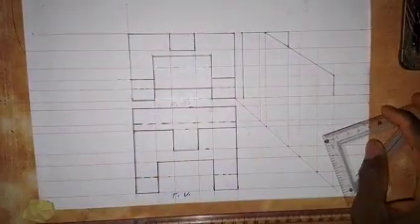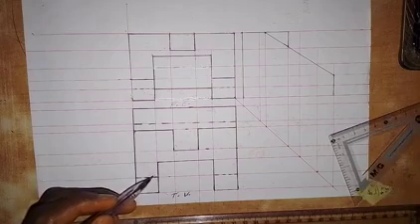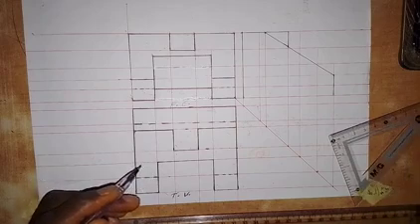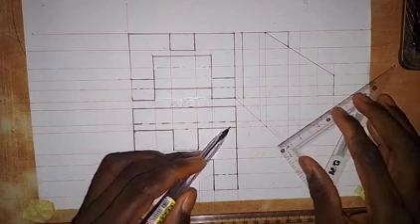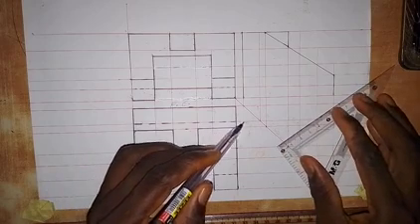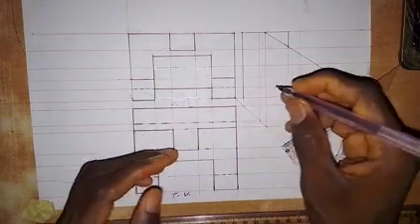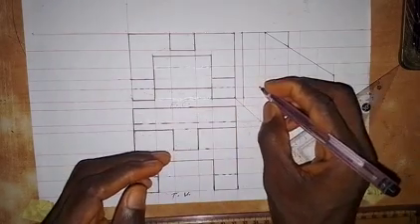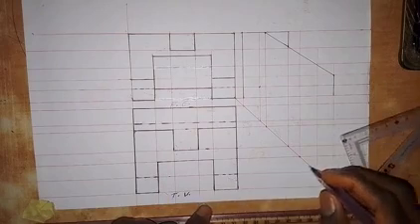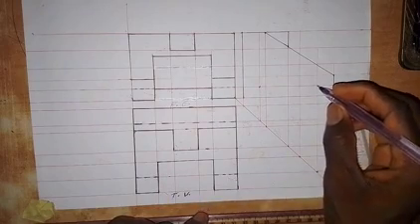So the next thing that we are going to have here is this part that is cut. Follow this, and then we have it here, and the other one we have at this point.